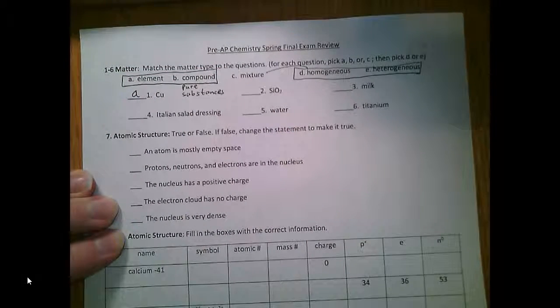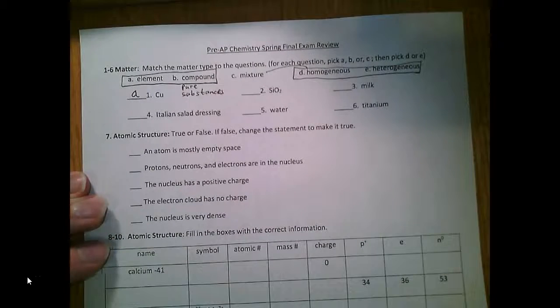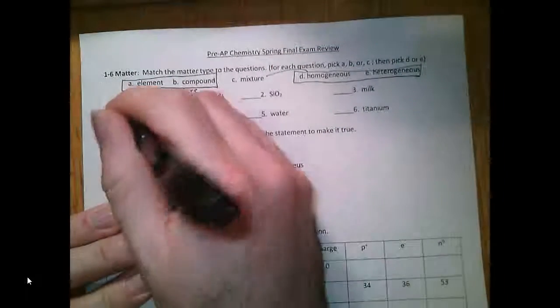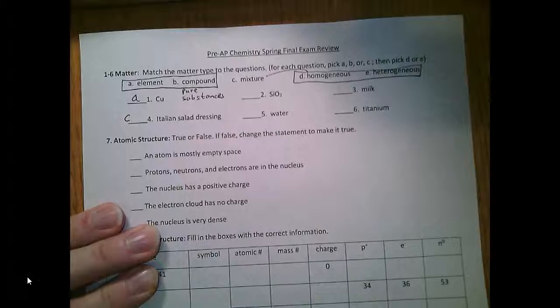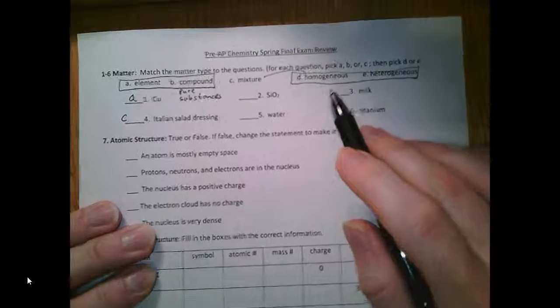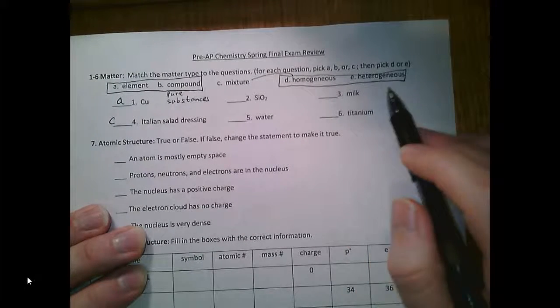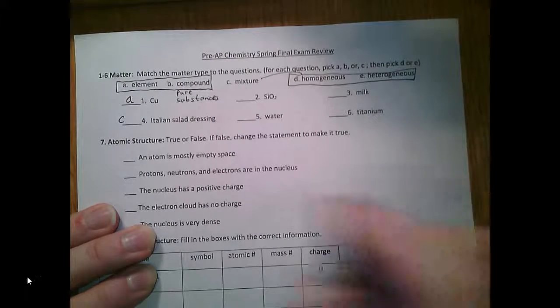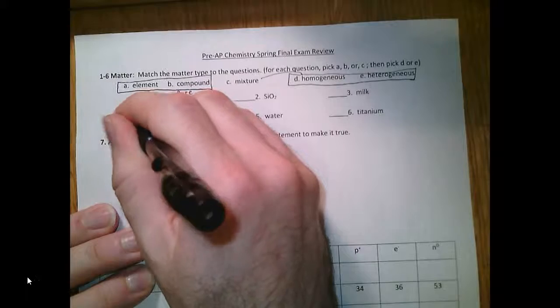Italian salad dressing. Well, it's got a lot of different things in it. And if you were to look at Italian salad dressing, over time it separates into different layers. You can see these different chunks throughout it. So not only do we know it's not an element or a compound, so it must be a mixture, we also know it's not homogeneous because it has a different appearance in different parts of it. So it's heterogeneous. It looks different throughout. So C and E.